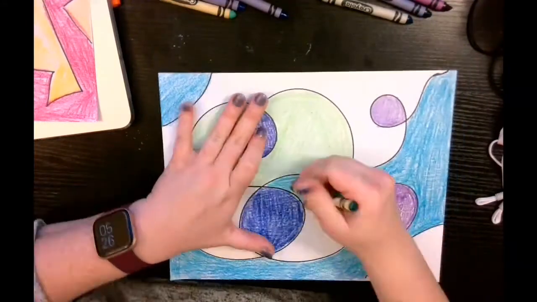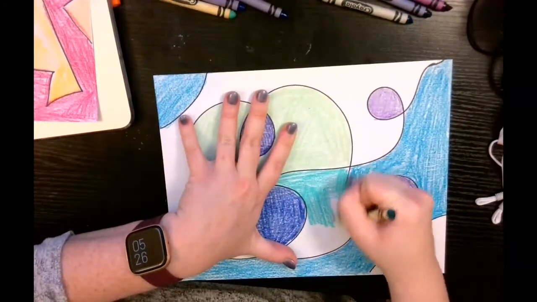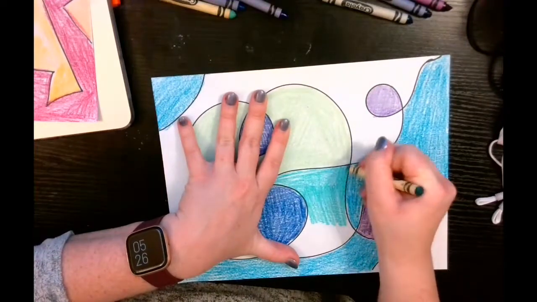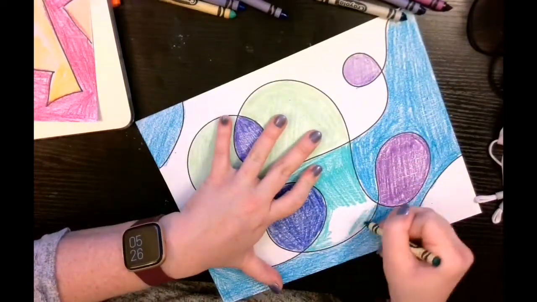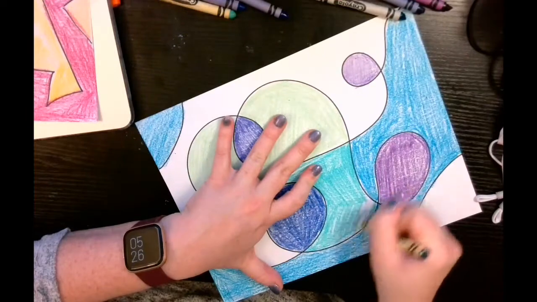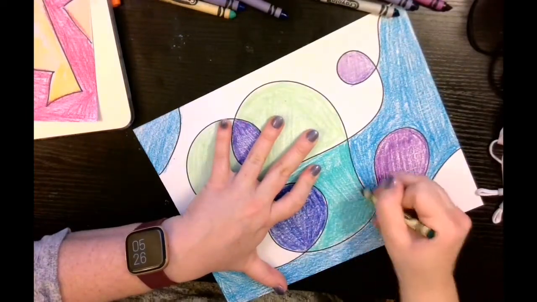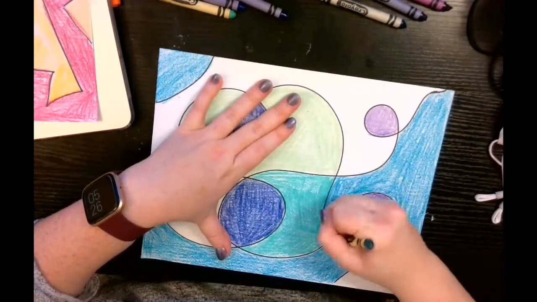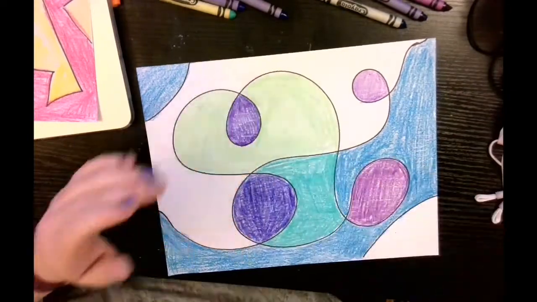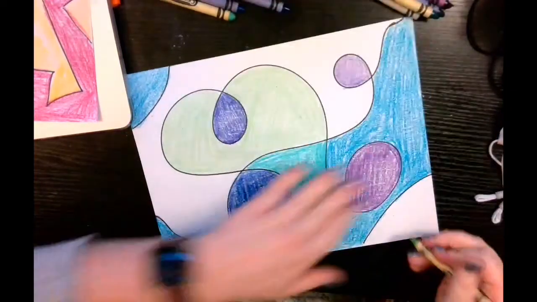And remember, being able to color in the lines and having those kinds of fine motor skills takes practice. So if you're having a harder time with this than it looks like I'm having, that's okay. It just takes time to teach your hand how to really follow the lines and know where it's going. The more you draw and the more you color, the better you get.